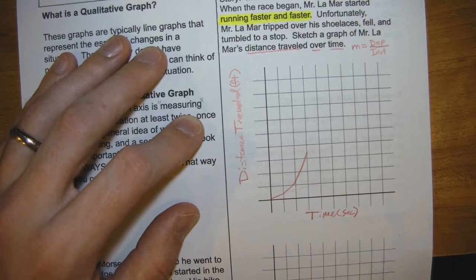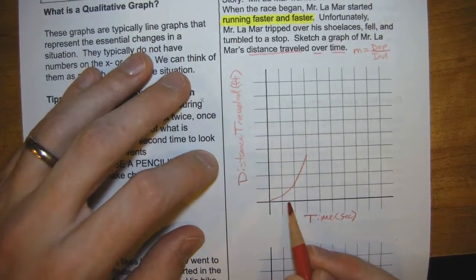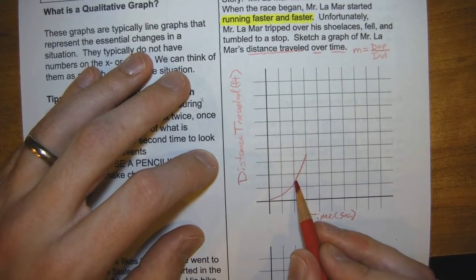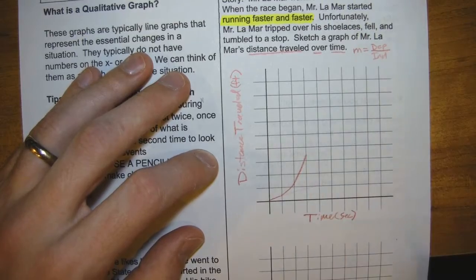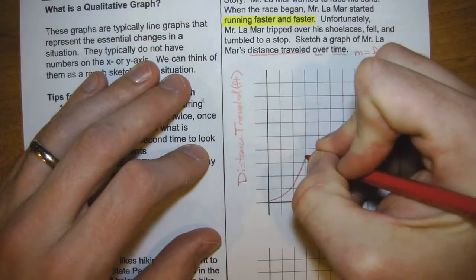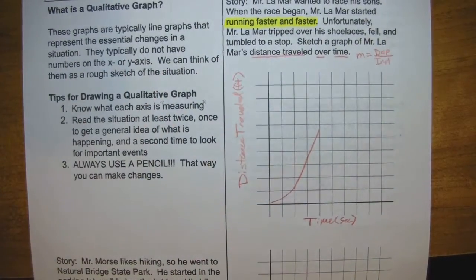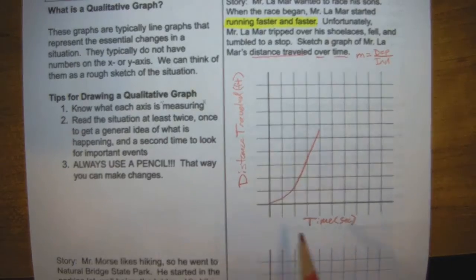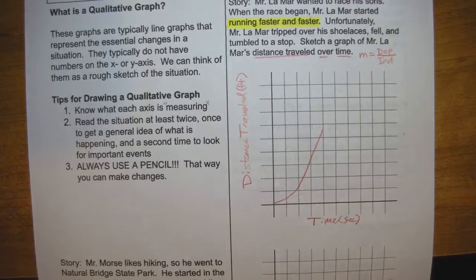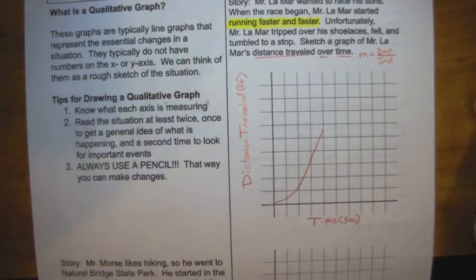Let's pretend that each one of these were a second. In this second of time, I've only traveled maybe half a box. In this second of time, maybe 3/4 of a box. In this second of time, notice I've traveled almost 2, maybe 3 boxes, right? So this is showing me speeding up. I'm going faster and faster, but notice I don't have an exact idea of how fast I'm going. We don't have the seconds marked, we don't have the distance marked, we're just showing that I am picking up that speed. So distance traveled, I'm going faster and faster and faster, and then let's talk about the next bit.